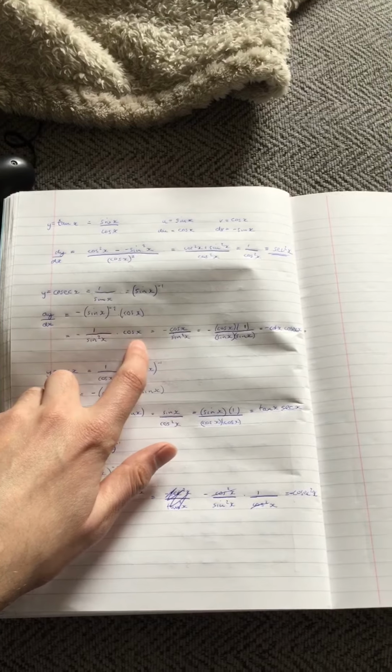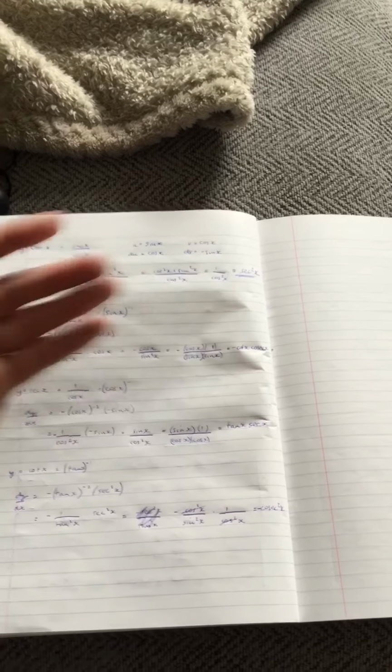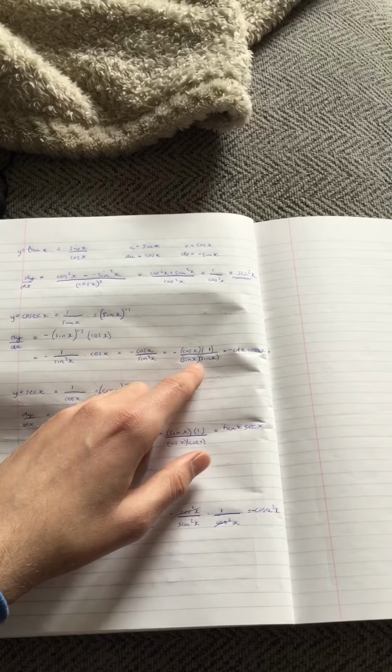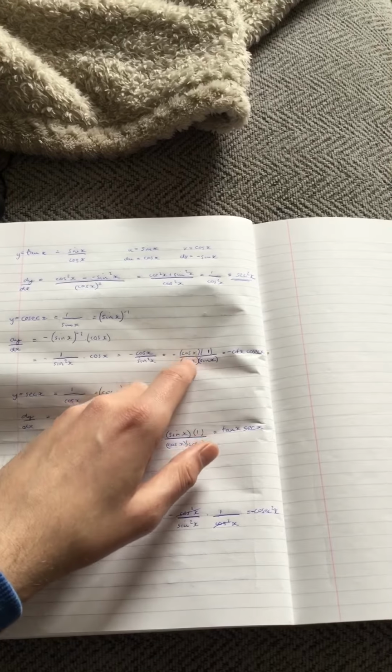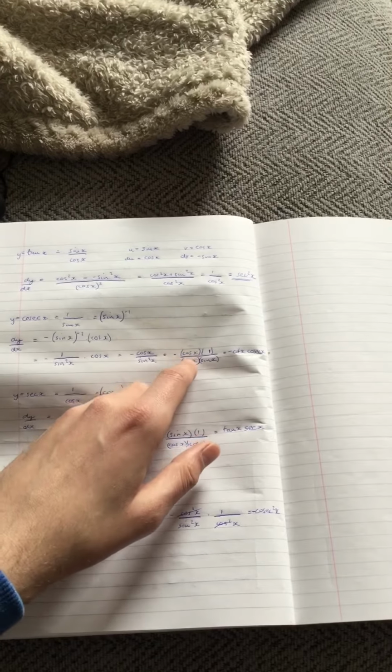So if we consider that cos x could be cos x times 1 and sine squared x as sine x times sine x, the way that multiplying fractions works means that we can consider them individually. So we've got a cos x and a sine x, so that would be a cot, and 1 over sine is cosec, and we still have the minus here, so it goes to minus cot x cosec x.